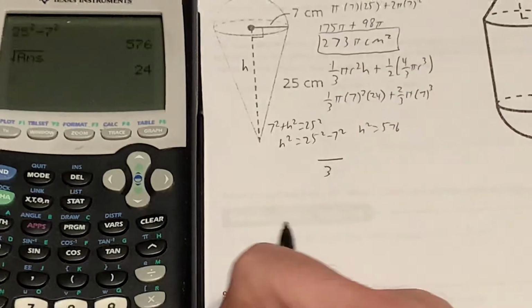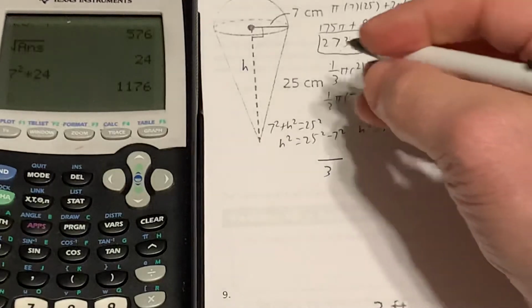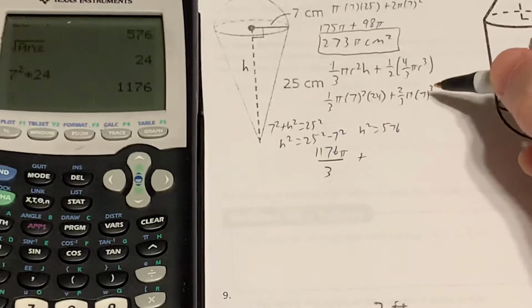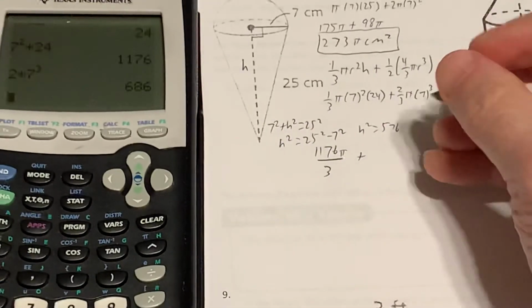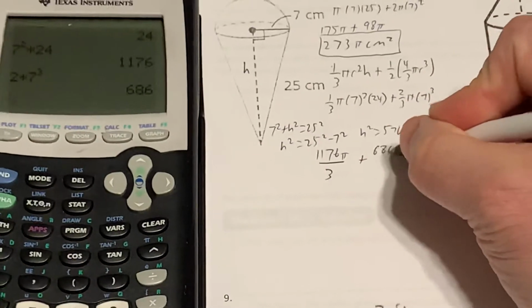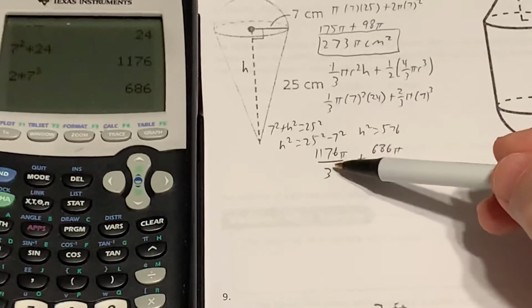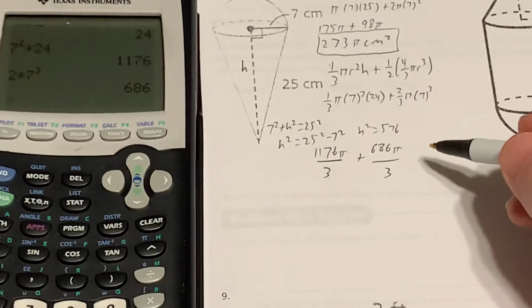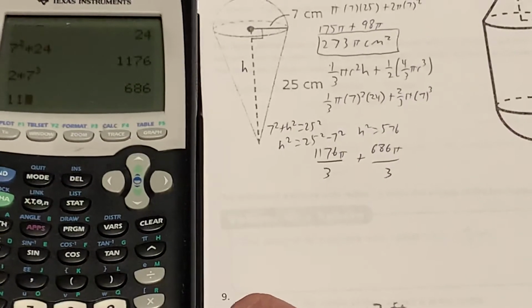So 7 squared times 24 gives us 1176 pi over 3, plus, here I'm going to take 2 times 7 cubed and get 686 pi over 3. And that's why I didn't reduce that, because I know that this is going to be a 3 here, and to add fractions, you have to have a common denominator anyway, so we'd be undoing our cancellation there. It caused more work that way.